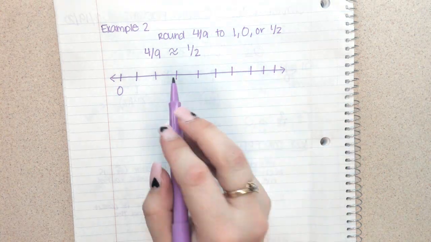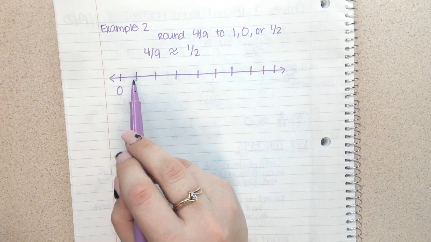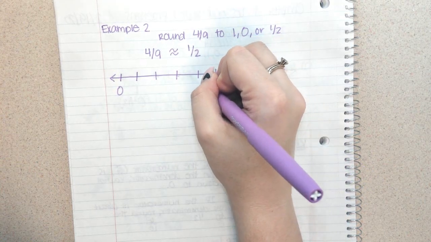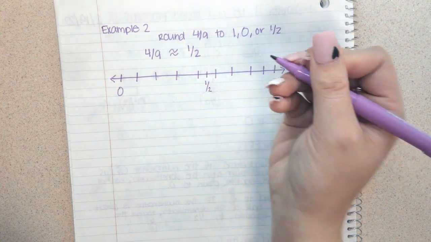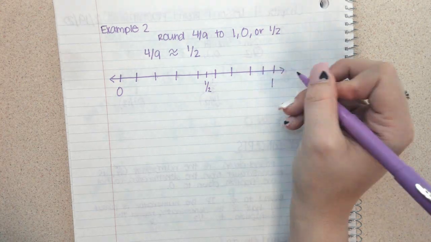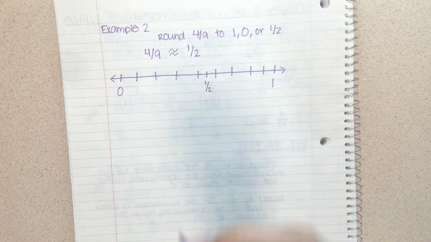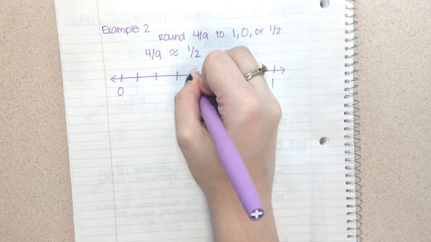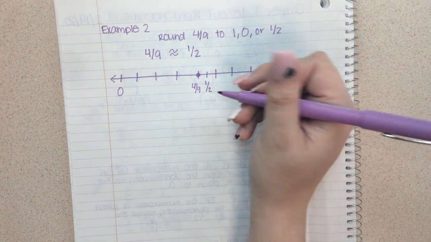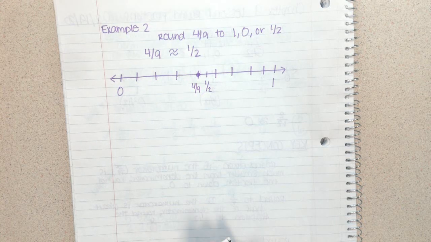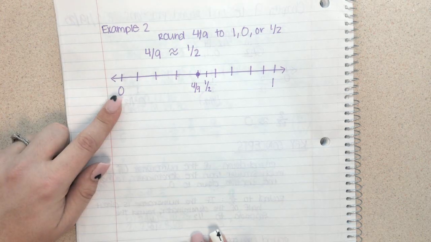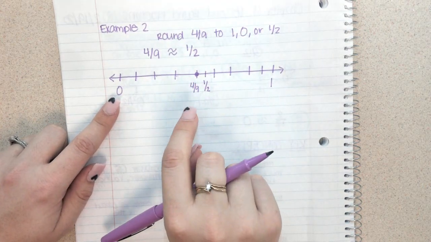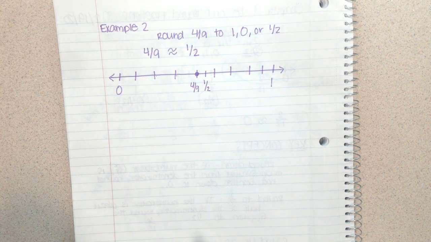So I'm going to go ahead and find my 1/2, which would be about 4 1/2. So 1, 2, 3, 4. And I'm going to go right in the middle of those for my 1/2. And then I'm going to go here for my 1. So since 1/2 is here, and I'm going to graph my thing at 4/9, which is right here, that's very close to 1/2. So I'm going to assume that my answer is correct because it's not closer to 0 or 1 than it is to 1/2. It is literally right there. So we got our answer correct.